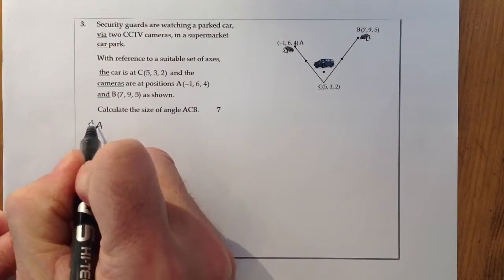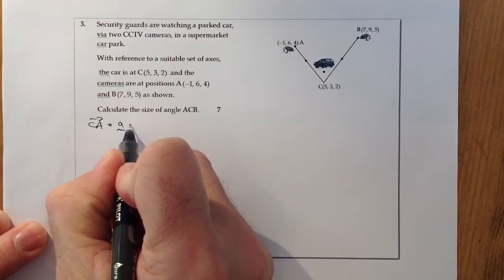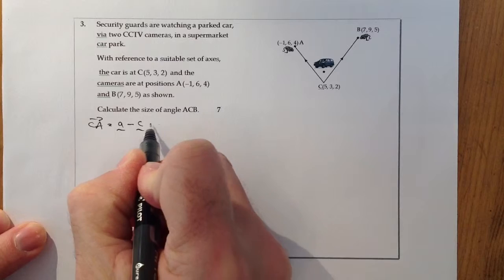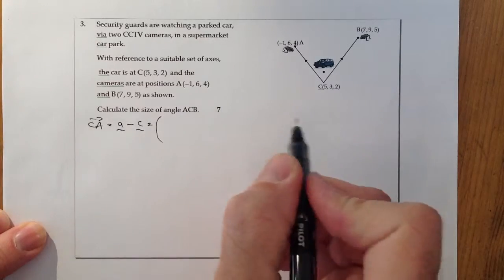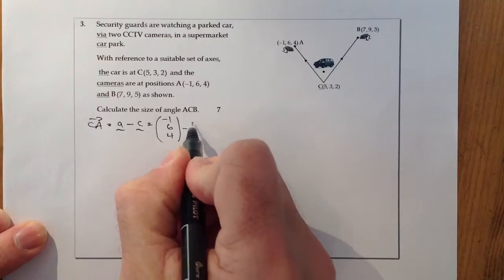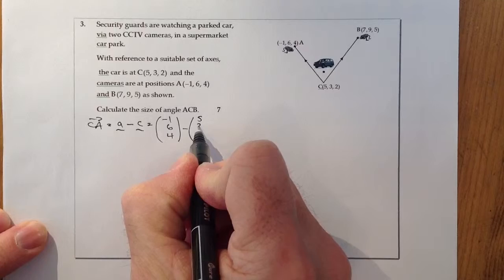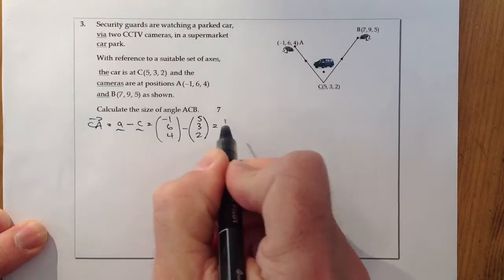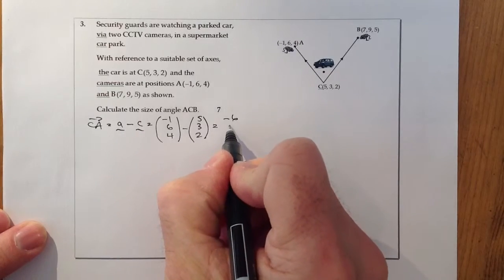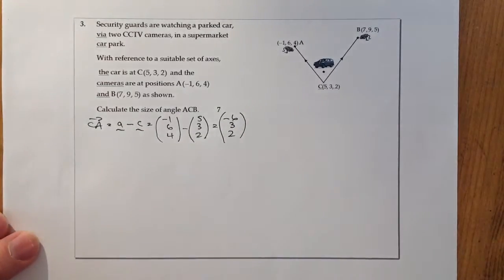For vector CA, I'll work out the position vector for A, take away the position vector for C, and set that up. That'll be -1, 6, 4, subtract from that C, which is 5, 3, 2. Subtracting that should give me -6, 3, 2 as the components of vector CA.